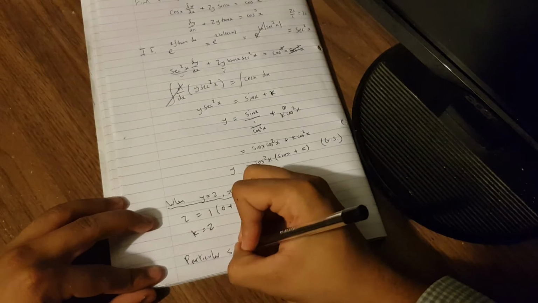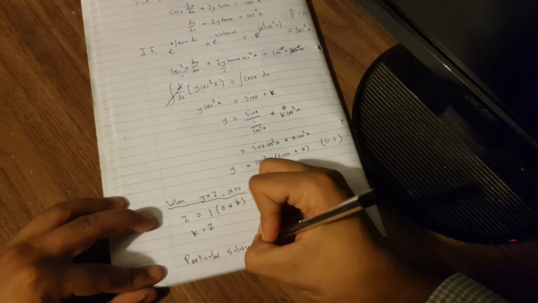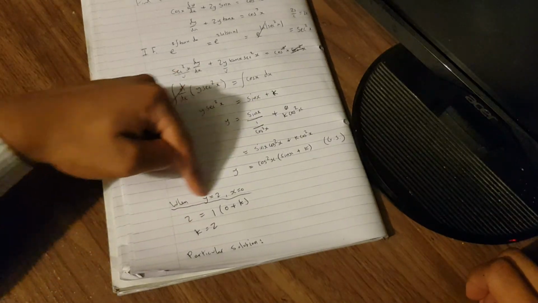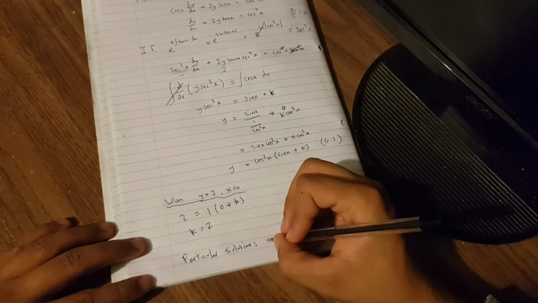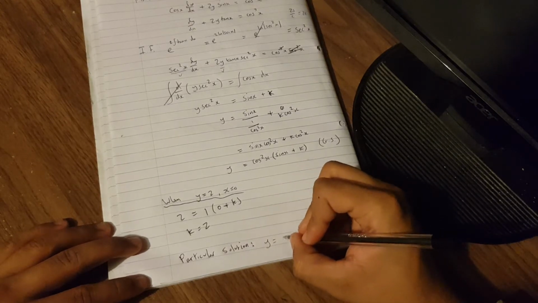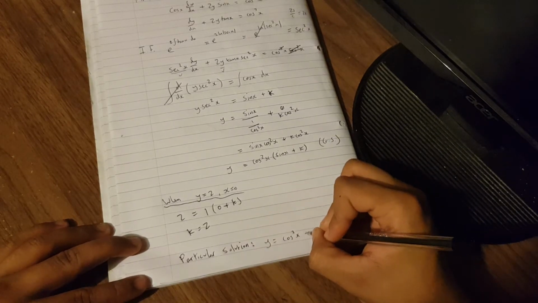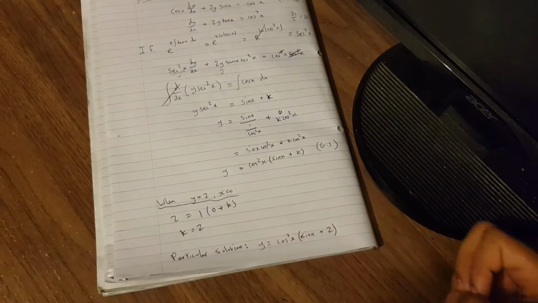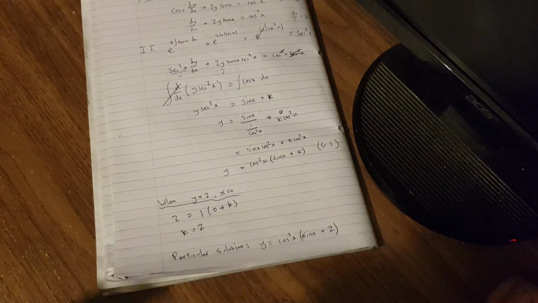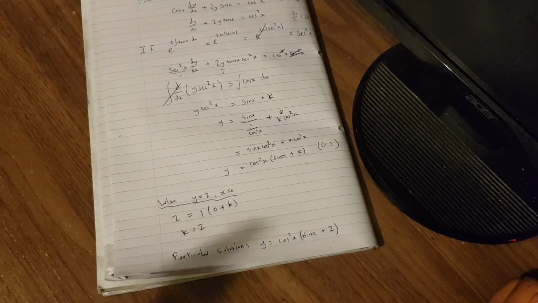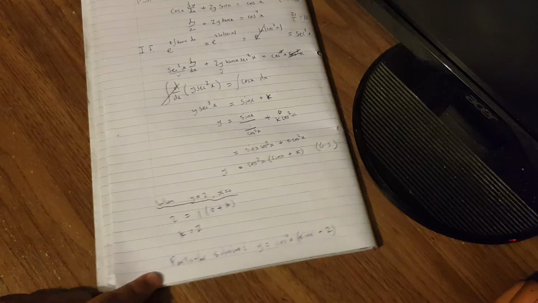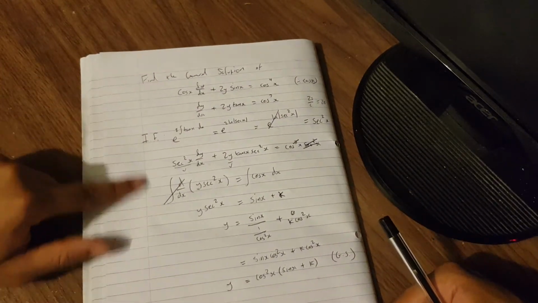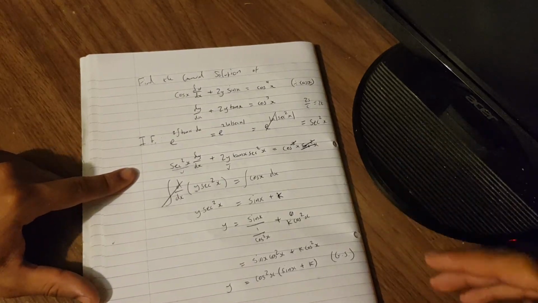That's pretty simple. And your particular solution, this is essentially the solution that determines your boundaries. This is a particular boundary. So your particular solution is equal to y cos squared x times sine x plus 2. That is the required particular solution. That is what you usually get. This is pretty much a box standard differential question, essentially.